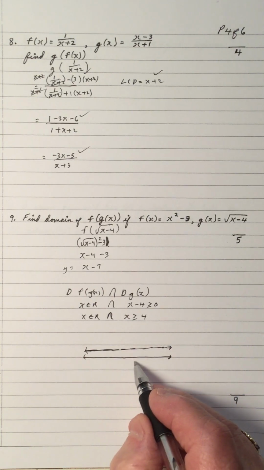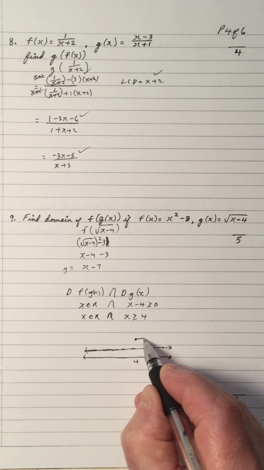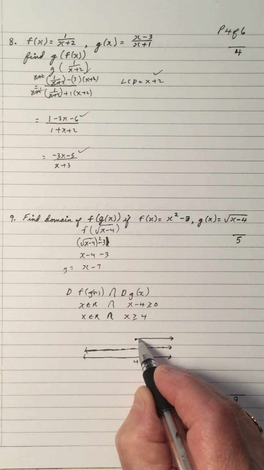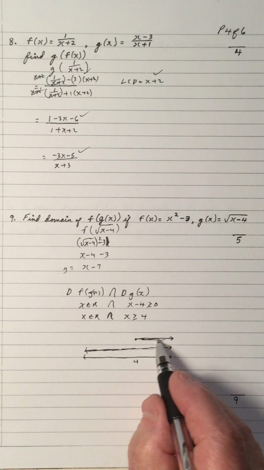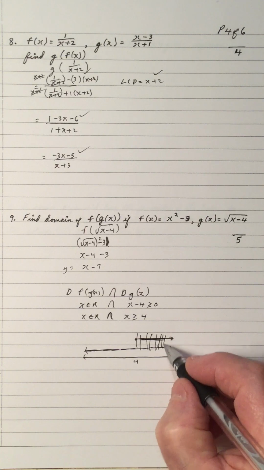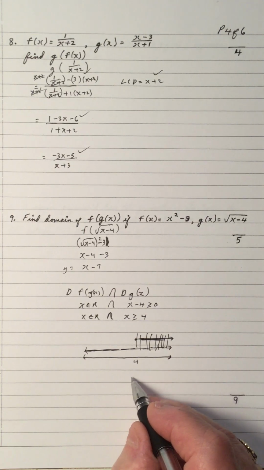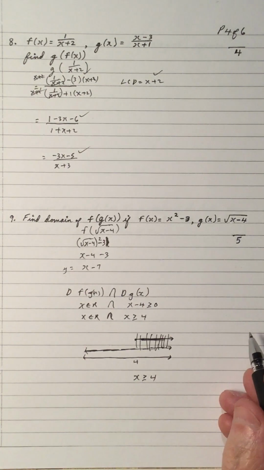Now we look at, if x is 4, we look at taking x is equal to 4 and greater than. So we're allowed to have all of these numbers and all these numbers, but we're doing the intersection. So the intersection is what's common between these two sets. So the answer is x is greater than or equal to 4.